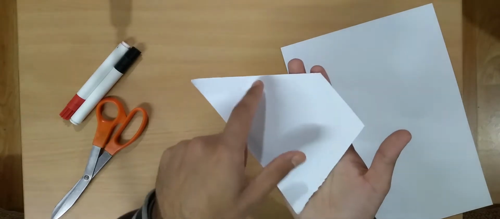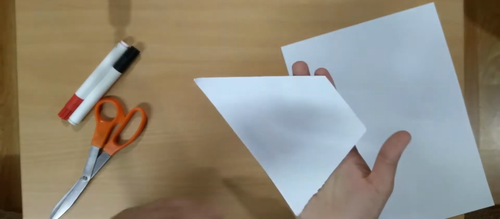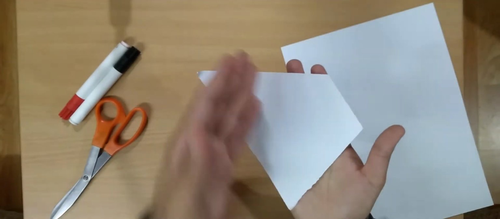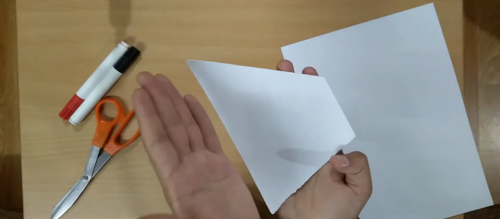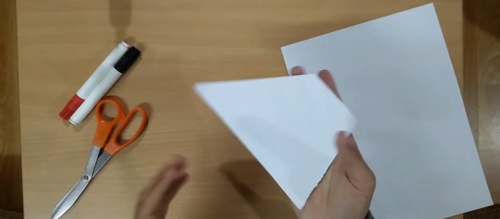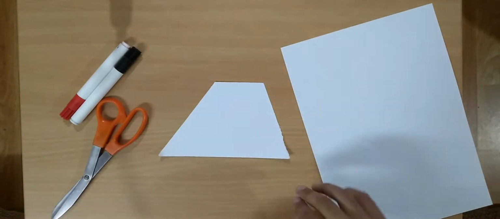It can have the other two sides that are not parallel and not even equal. In fact, none of the four sides have to be equal. Only a pair of opposite sides have to be parallel. That's it. So how do we find out its area?